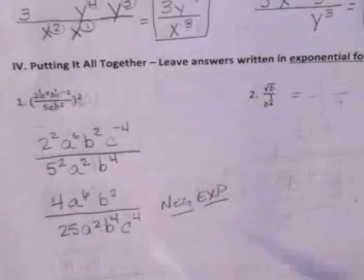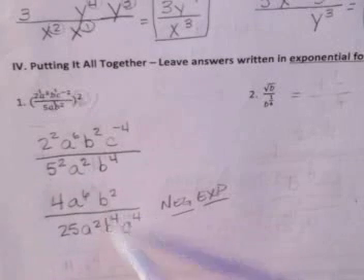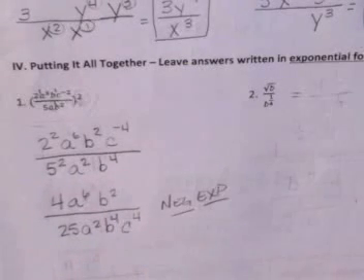But what I notice now is that I'm dividing, and I've got an a term here and an a term here, b here and b here. So the rule for division is when we divide, we subtract our exponents.